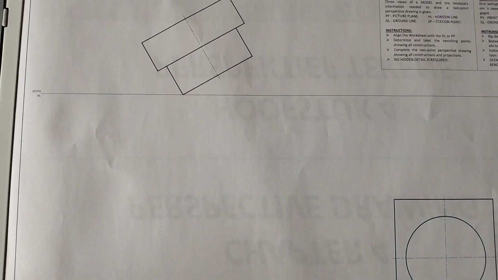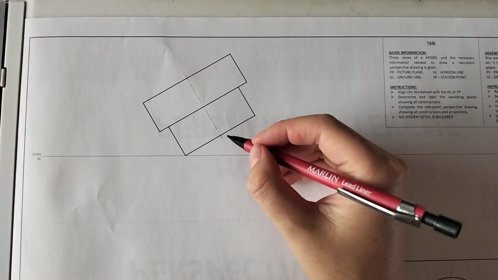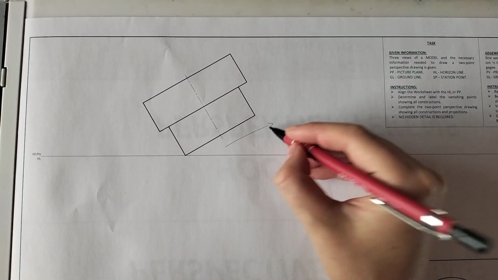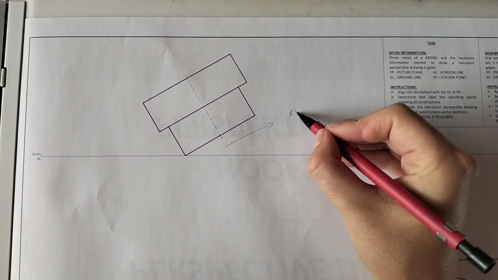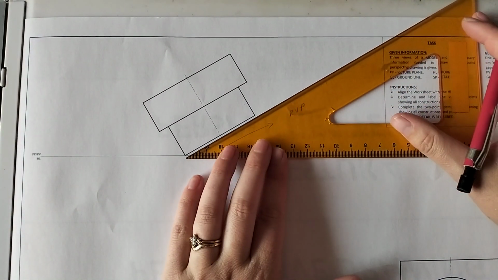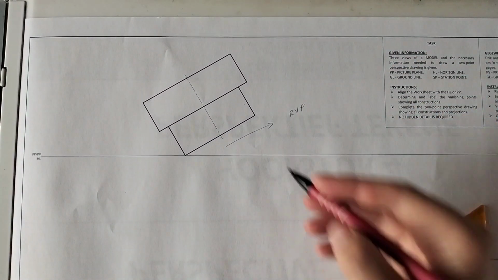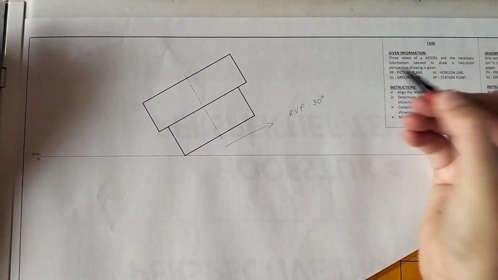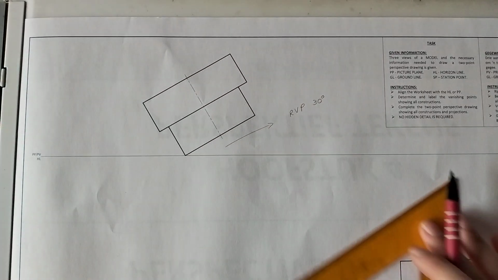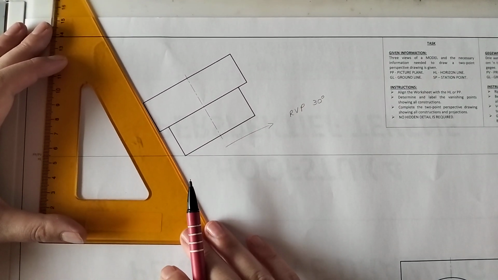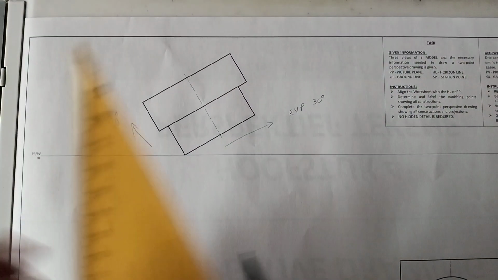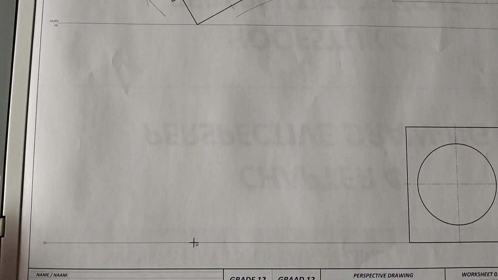What I usually do just to remember is that everything that goes in this direction is going to your right vanishing point. We can see that it is on 30 degrees, so that vanishing point must be on 30 degrees. You get it by the 30 degrees, and this one is your left vanishing point, and that is going to be 60 degrees.